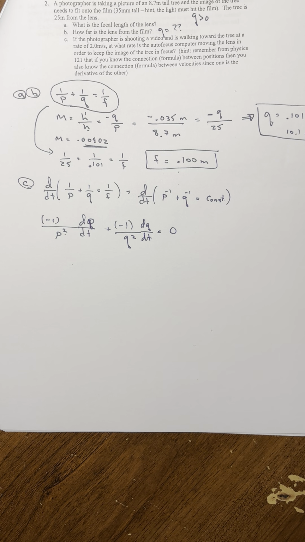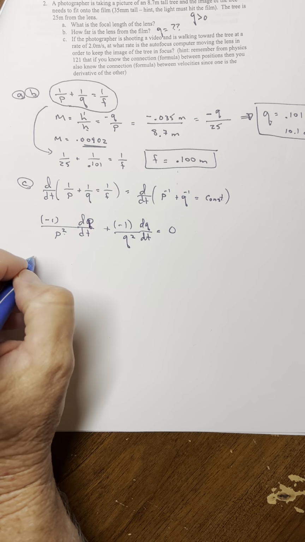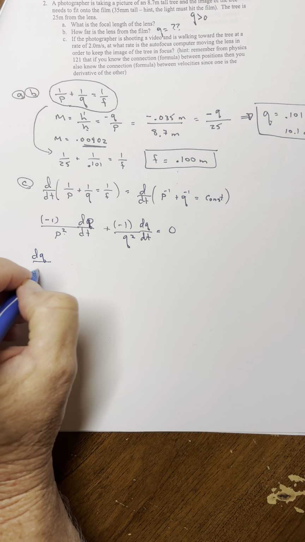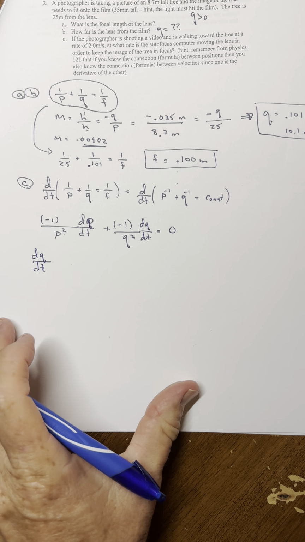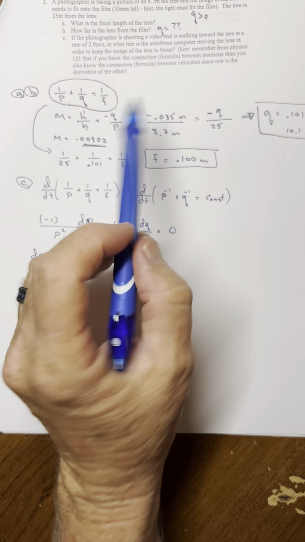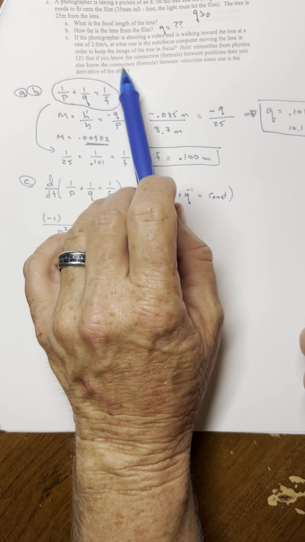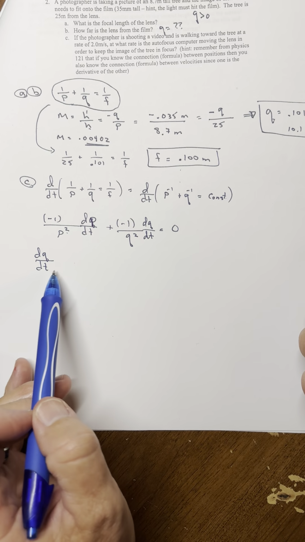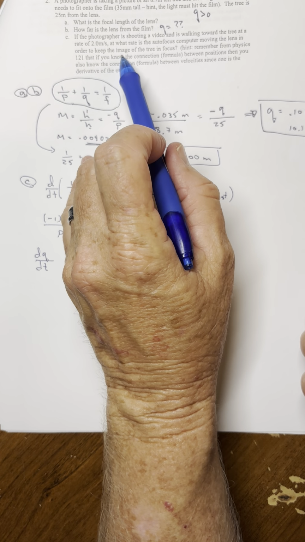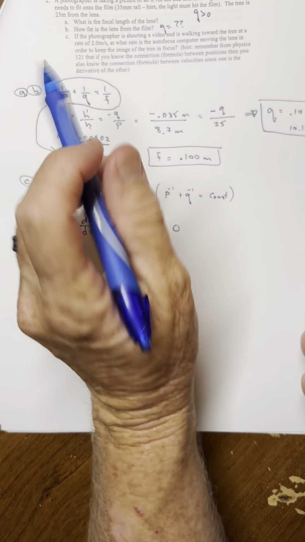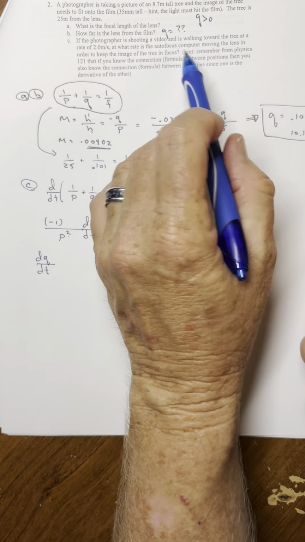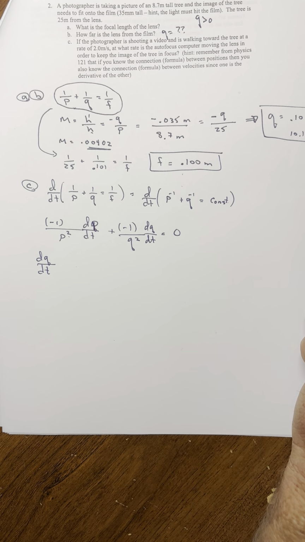What we're looking for is really this dq dt. And again, like part A, this is where we have to put in our own brain power and ask what they are looking for. They didn't say find dq dt, but they are asking you to find the rate at which the computer is moving the lens in order to keep it in focus.